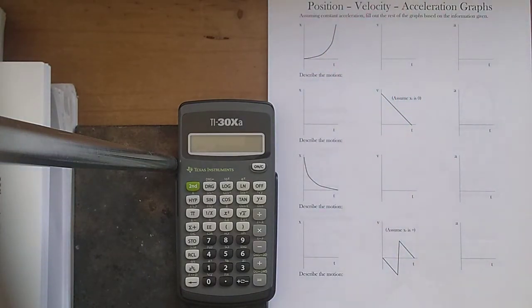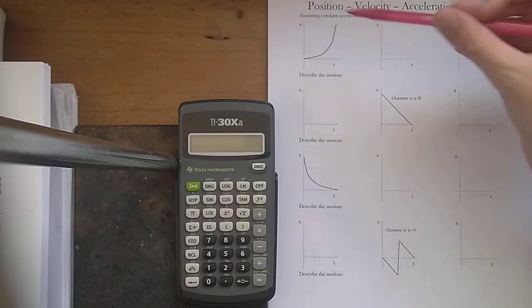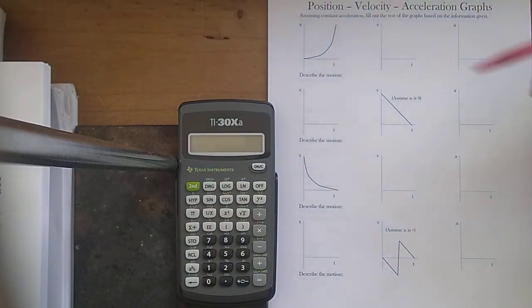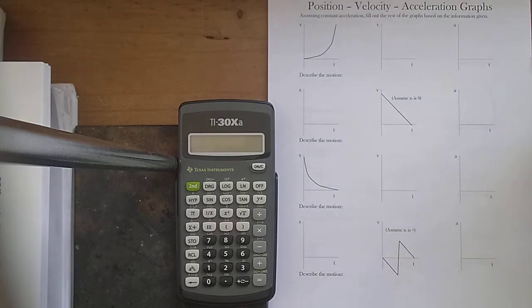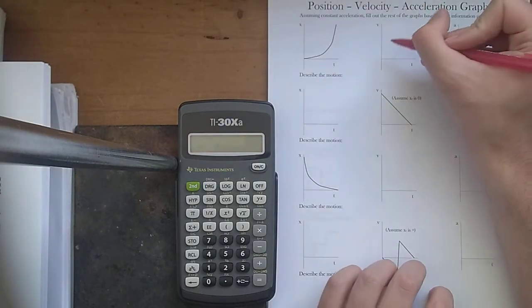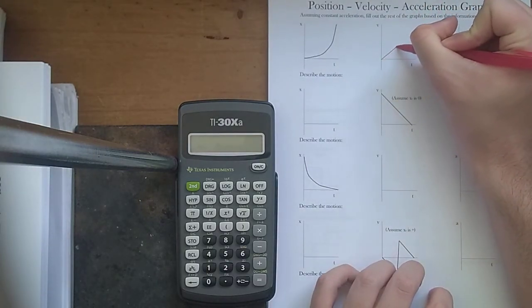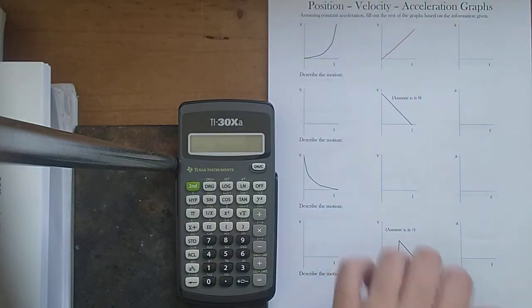So, remembering our facts, the slope of a position versus time graph is the velocity. Since the slope is positive and increasing, that means our velocity should be positive and increasing. Like that. We are going to assume constant acceleration for this. Remember, we assume constant acceleration. The acceleration can change instantaneously, but it will not steadily increase or decrease in these cases.